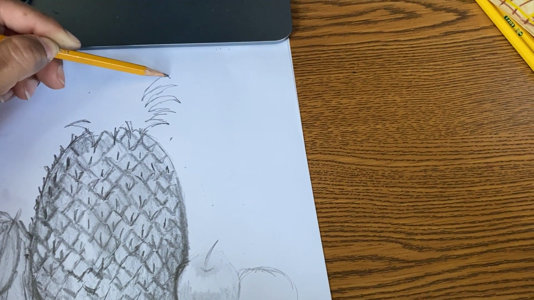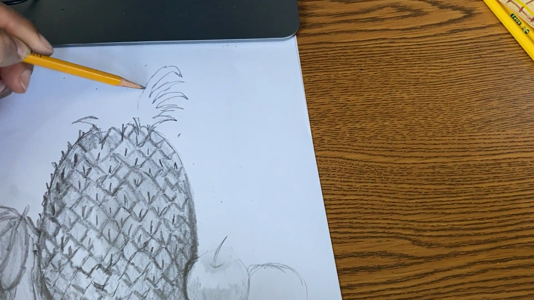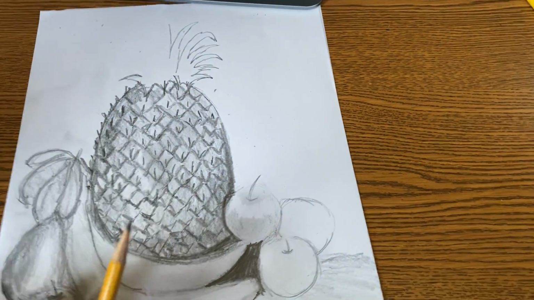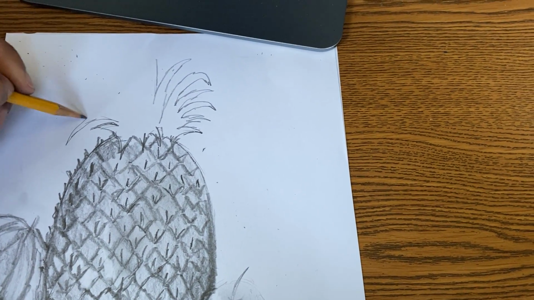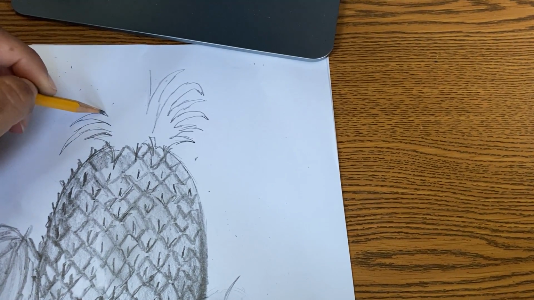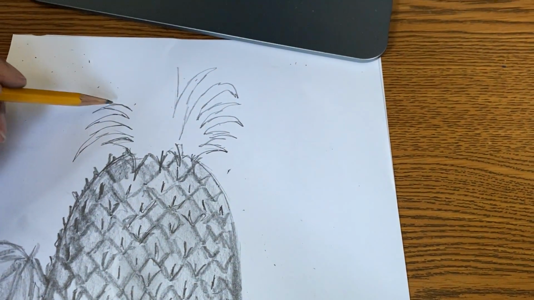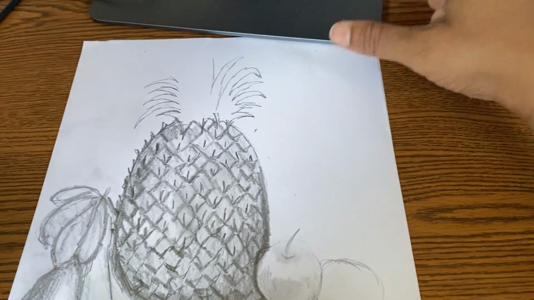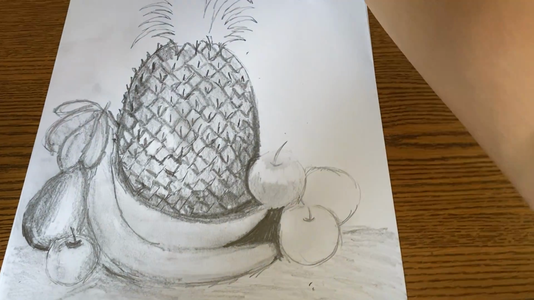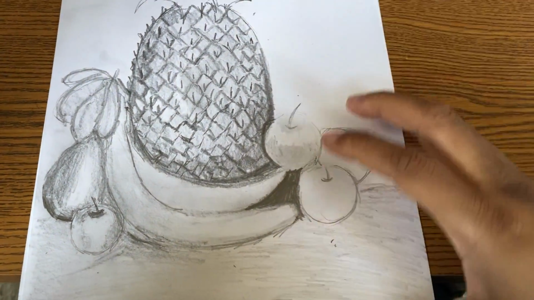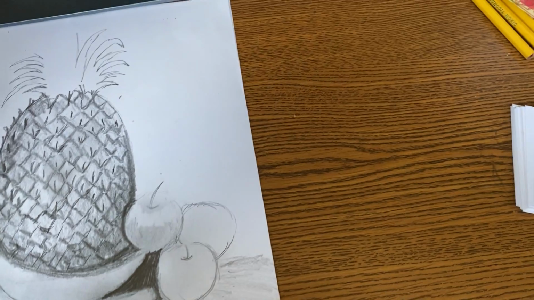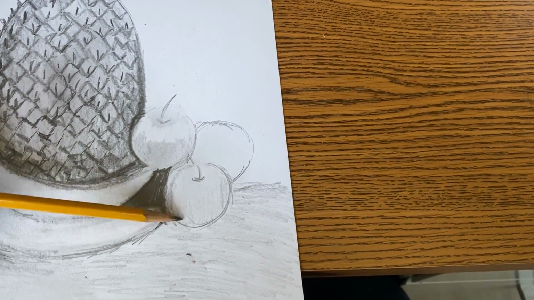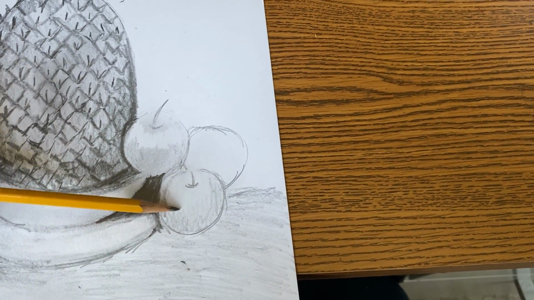For the symmetry of this piece, the pineapple does not incorporate a lot of it. It's asymmetrical. It's not perfect symmetry. So you're going to want to go ahead, take your time, and then add in your leaves, add in your background, add in the shading of the apples. We're running out of time for this video, so I have to move us along.